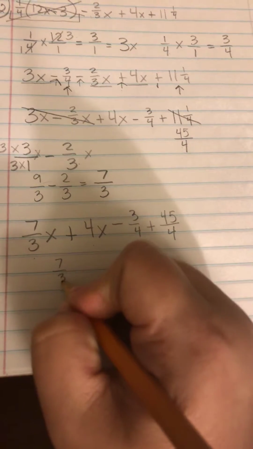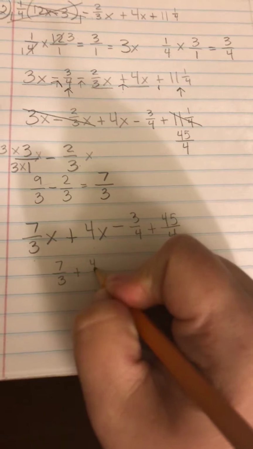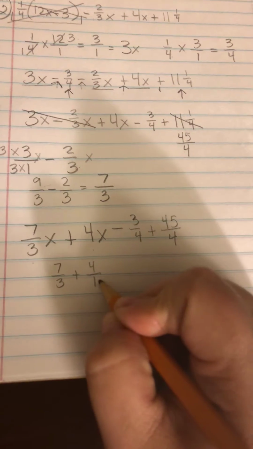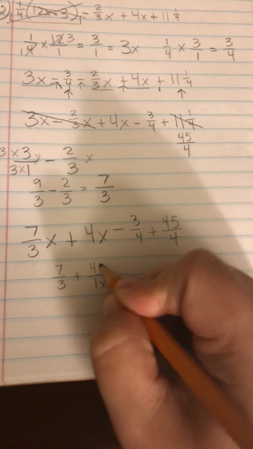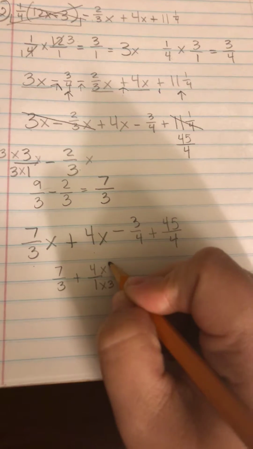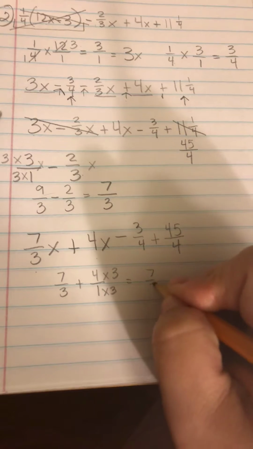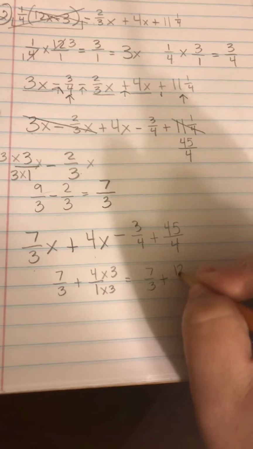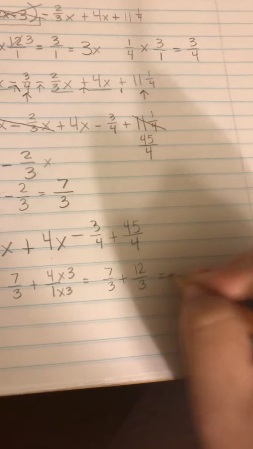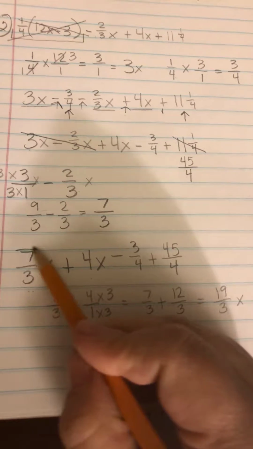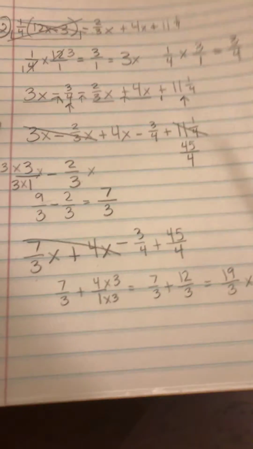So 7/3 plus 4/1. And again, I need a common denominator, which in this case is 3. So I multiply both the denominator and the numerator by 3. And this gives me 7/3 plus 12/3, which equals 19/3 x.